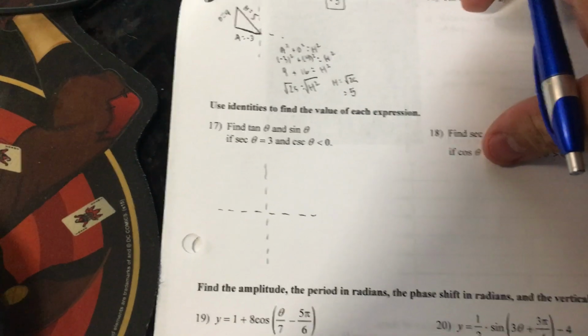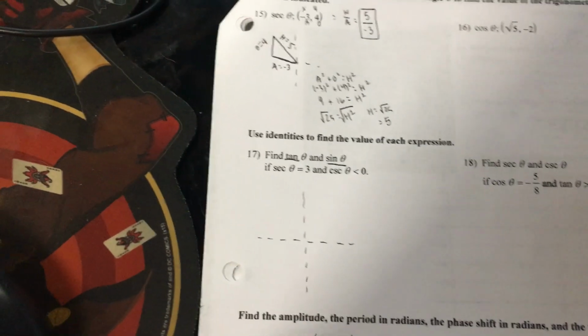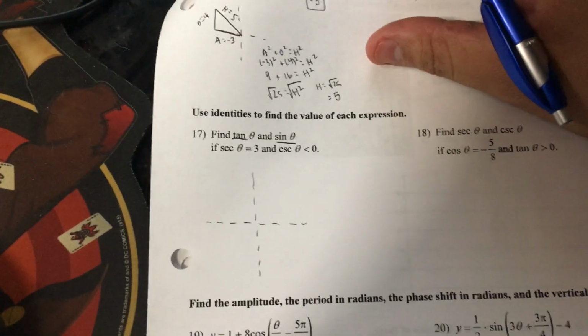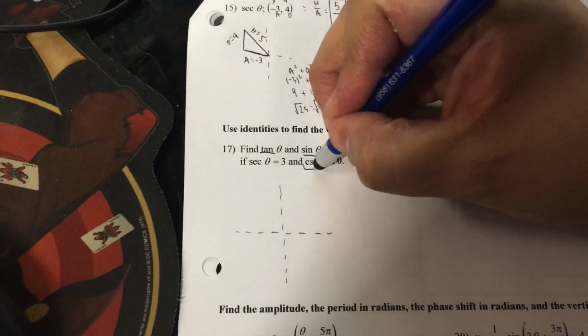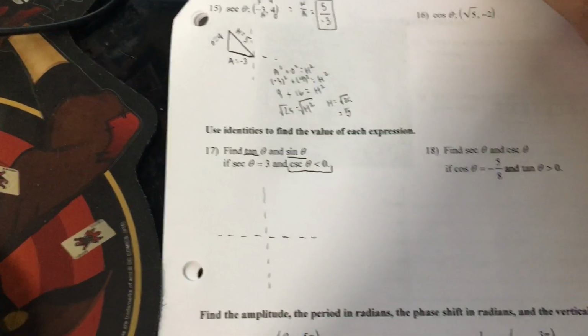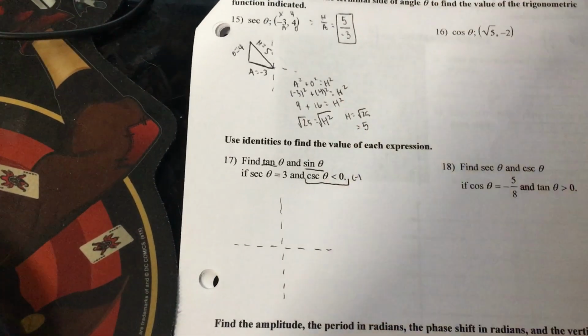Okay, so here they're asking us to find tangent and sine. So in the end, that's what I want. This one is a little bit more difficult. So here, let's go ahead and break down this information they gave us. Cosecant is less than 0. So this is telling me that I'm dealing with a negative cosecant.